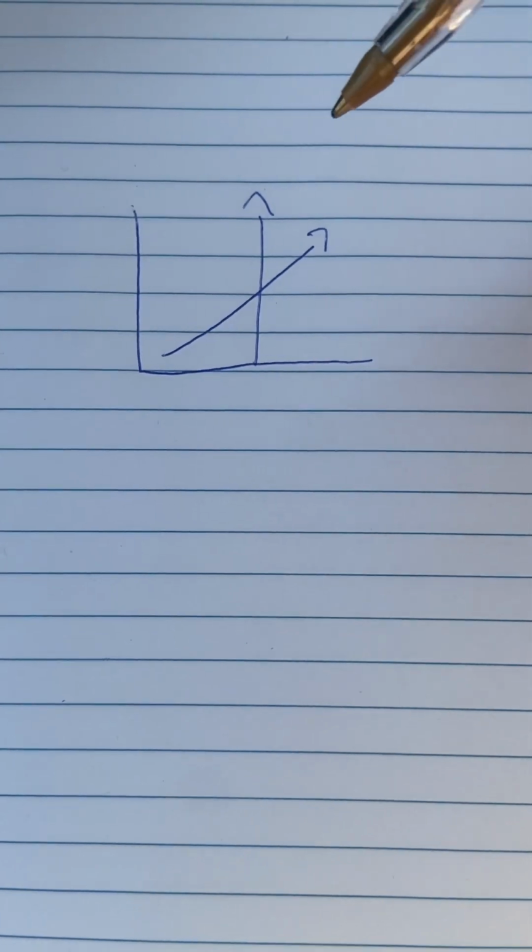So we know that it's a positive sloping line, but why is it a positive sloping line? It's a positive sloping line because of sticky input prices. What are sticky input prices? Sticky input prices are when the final price of goods change faster than the input price of the good.